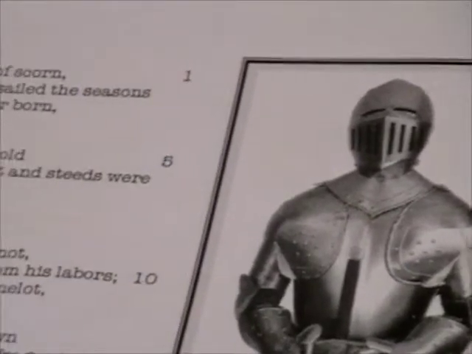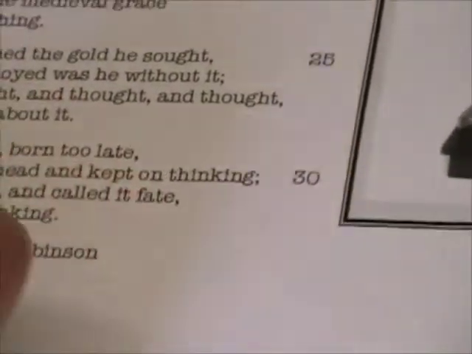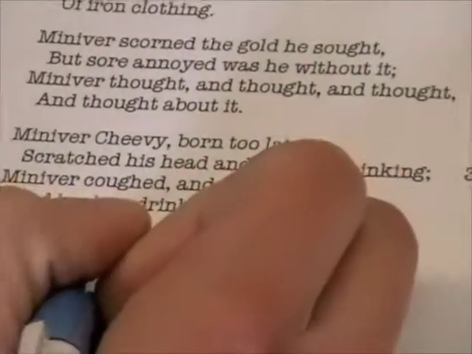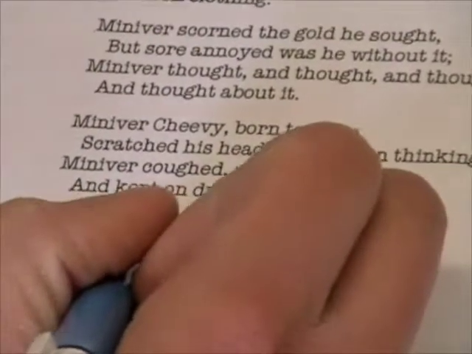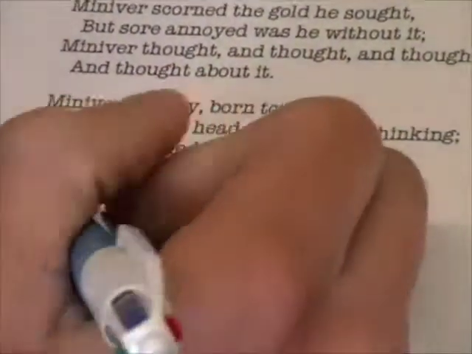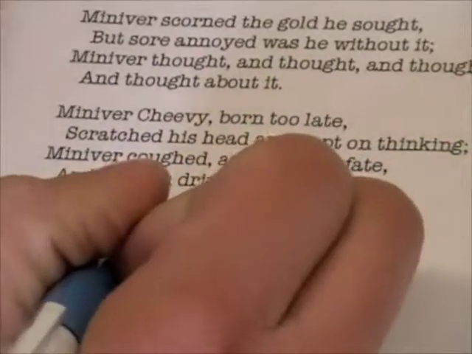I also noticed that this poem is written by Edward Arlington Robinson. I recognize that name. That's the poet who wrote the poem Richard Cory that we read in my English class. I love that poem. So maybe this will be a poem that has a similar theme.